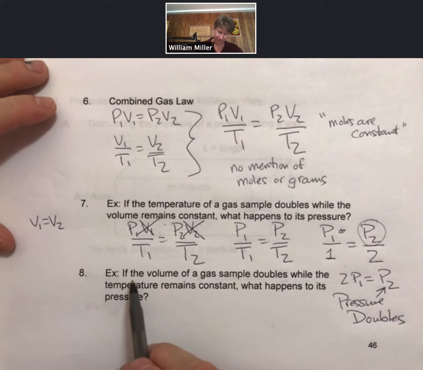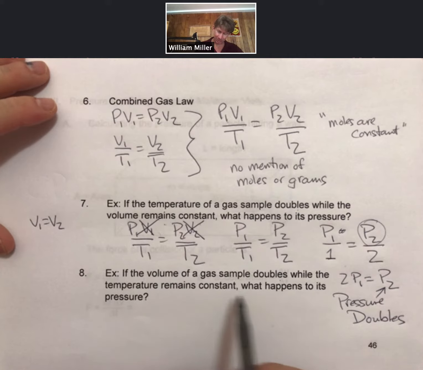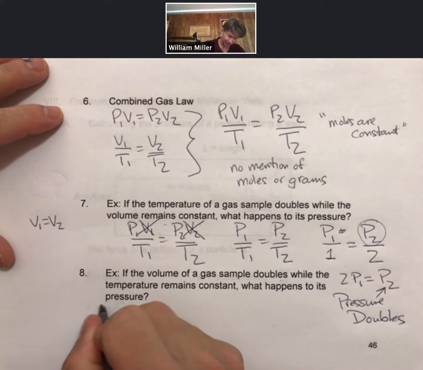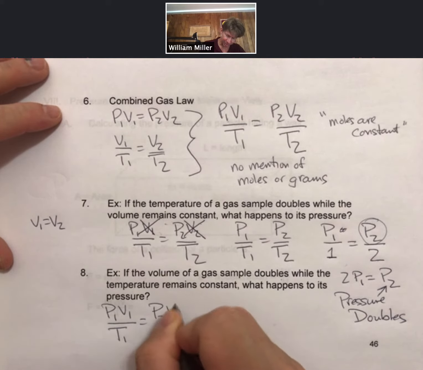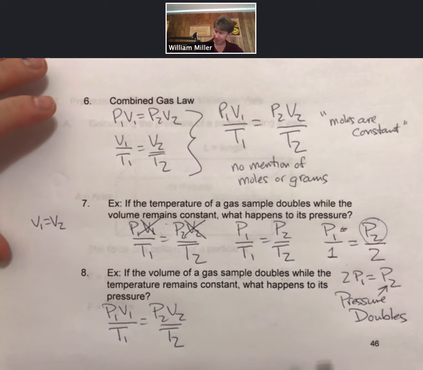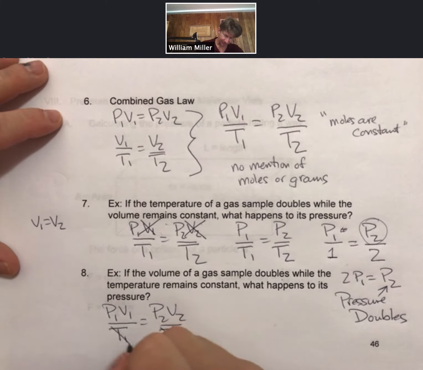Here's another one. If the volume of a gas sample doubles while the temperature remains constant, what happens to its pressure? I will return to the combined gas law. I will say temperature remains constant.